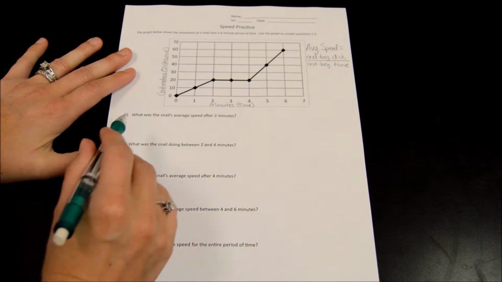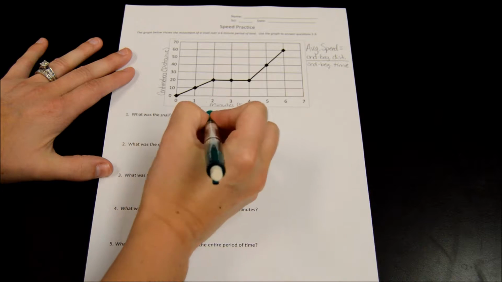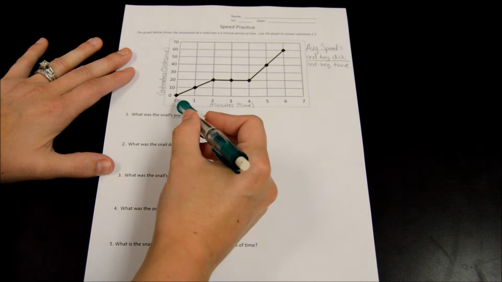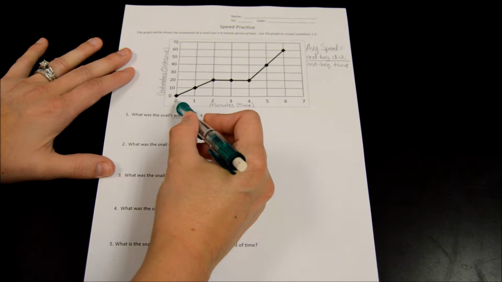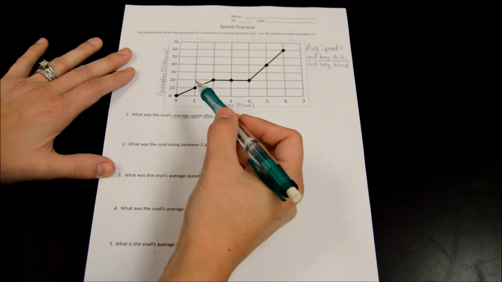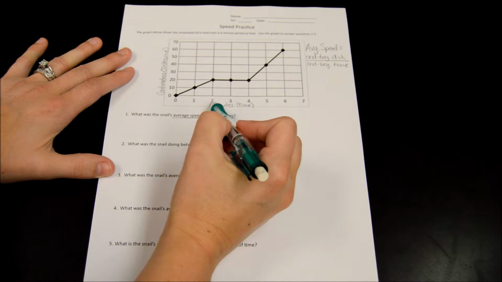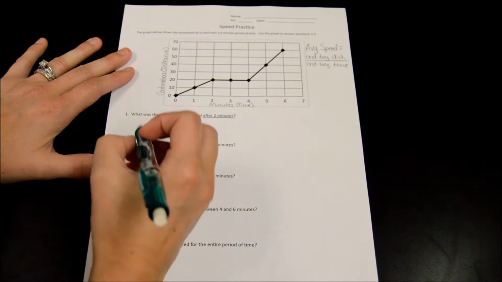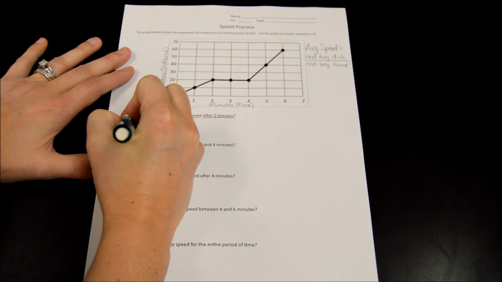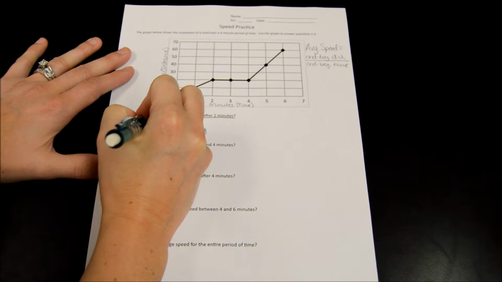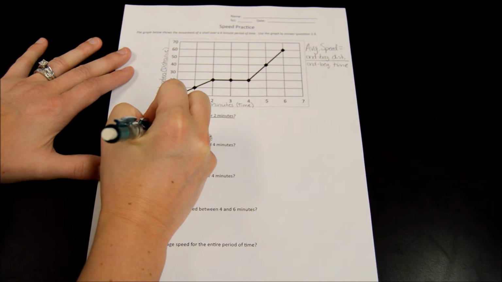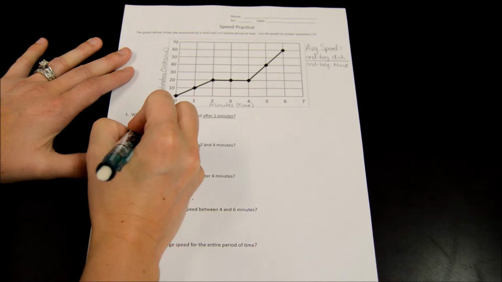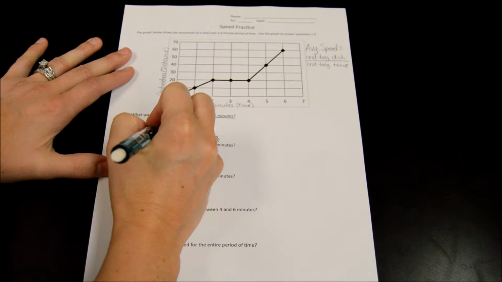Okay, so number 1 says, what was the snail's average speed after 2 minutes? Okay, so we take a look at our graph. Our graph starts at 0, 0, so that's our beginning time and our beginning distance. All right, and at 2 minutes right here, our point is at 20 centimeters in distance. That's our ending. All right, so we take our ending distance, 20 centimeters, and subtract it from our beginning, which is 0, and divide it by our ending time, which is 2 minutes, minus our beginning time, which was 0.